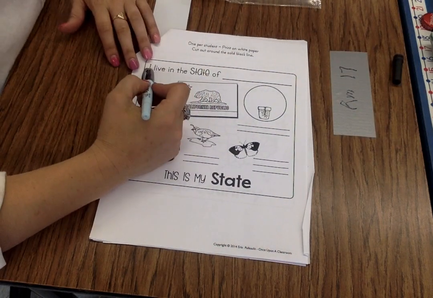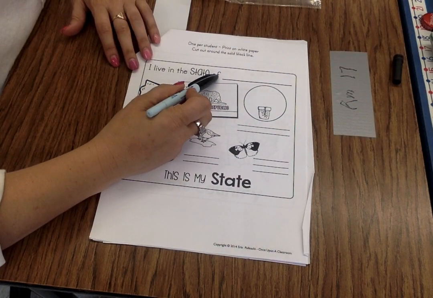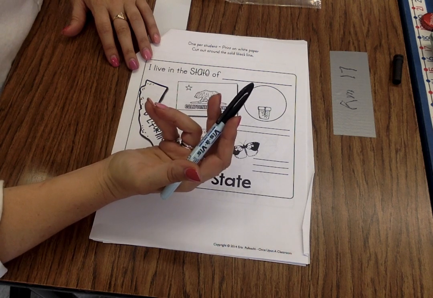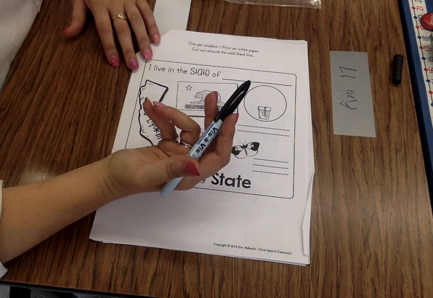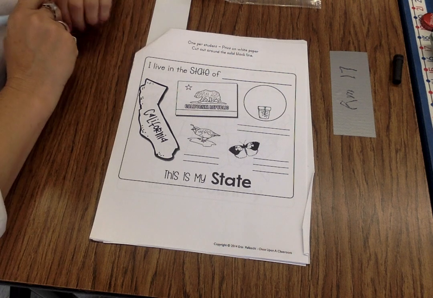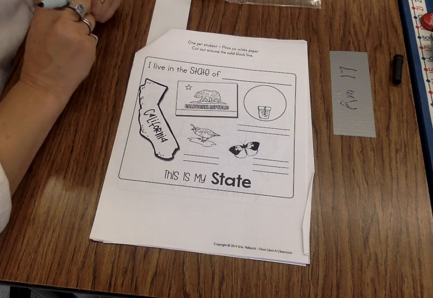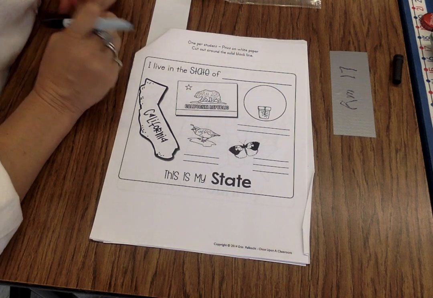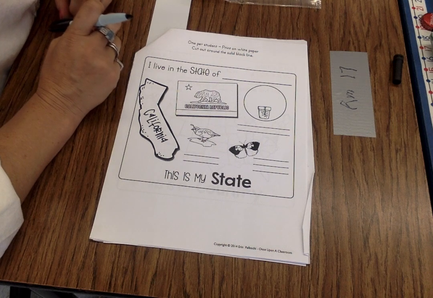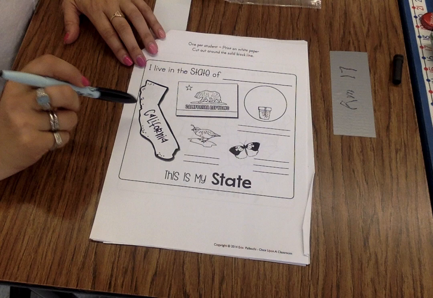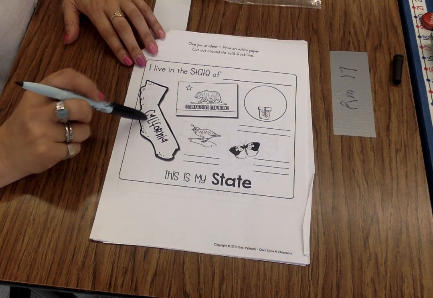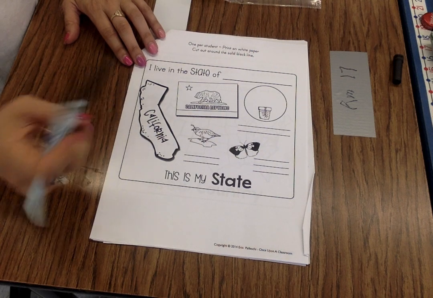So, we'll start up here. It says, "I live in the state of," and what state do you live in? California. Right, so we're going to write California. Now, California is a specific place, so you'll notice that it always has a capital at the beginning. And I'll write it here, but you can also see it here. California.